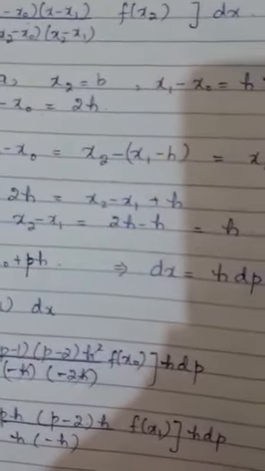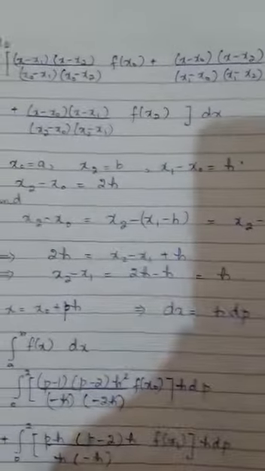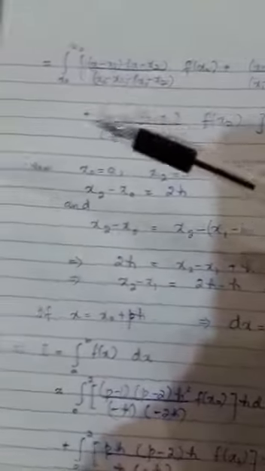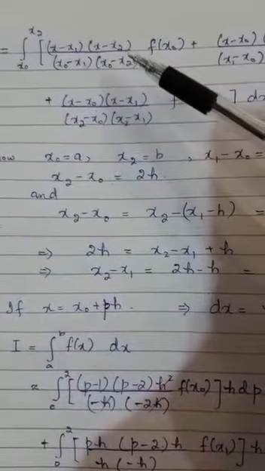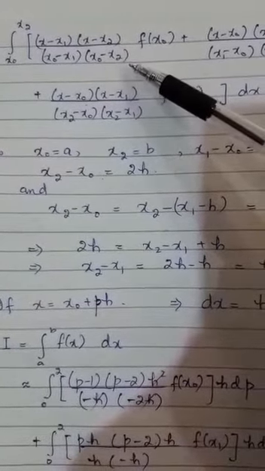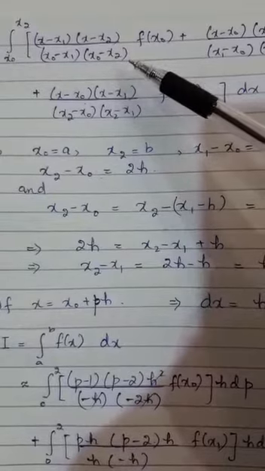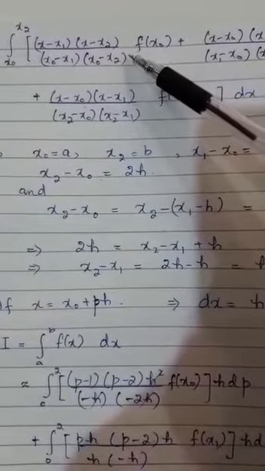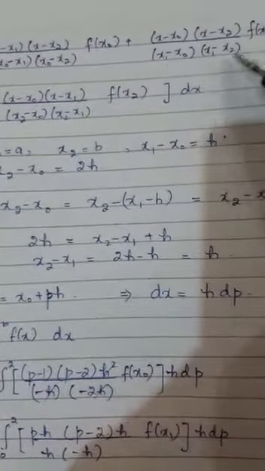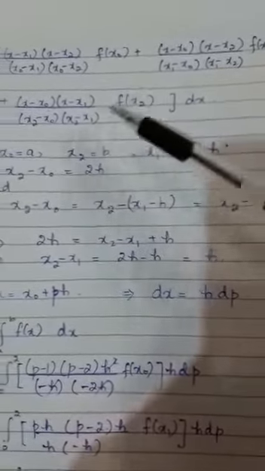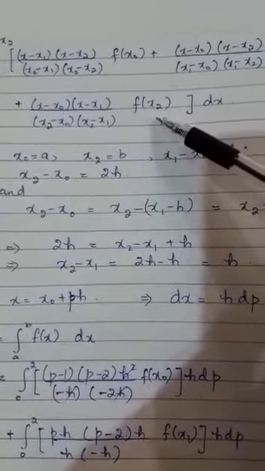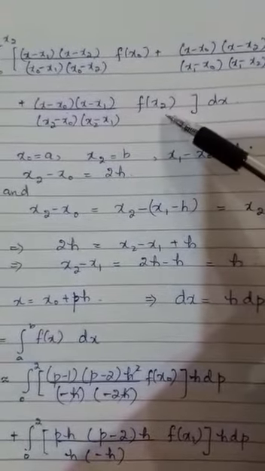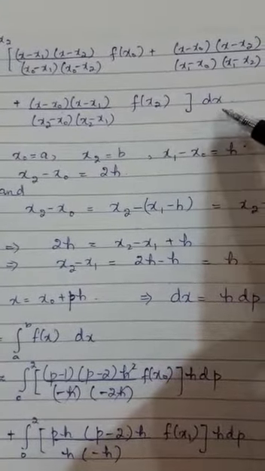As we did in the previous lecture, this integral from x0 to x2 becomes L0 y0 plus L1 y1 plus L2 y2, where y2 is the function f of x at the point x2, into dx.